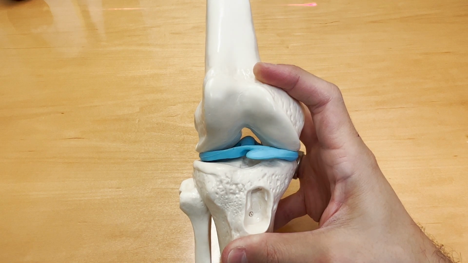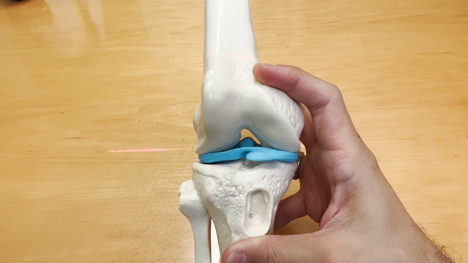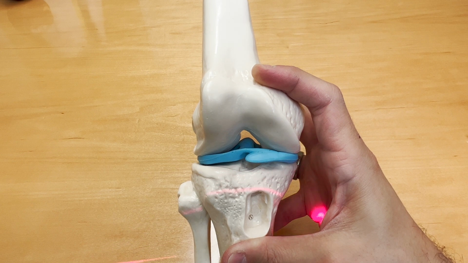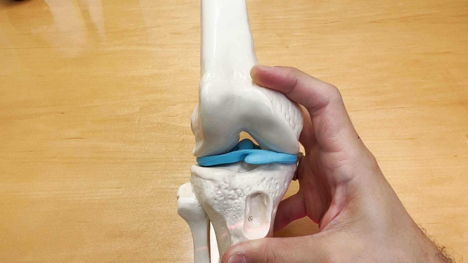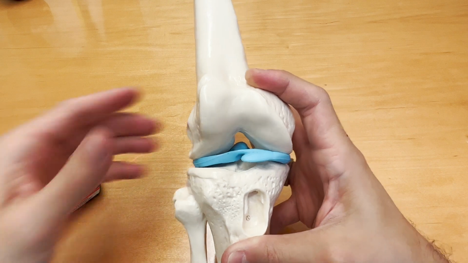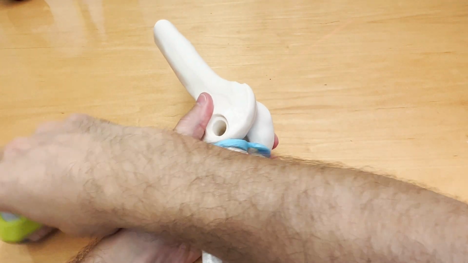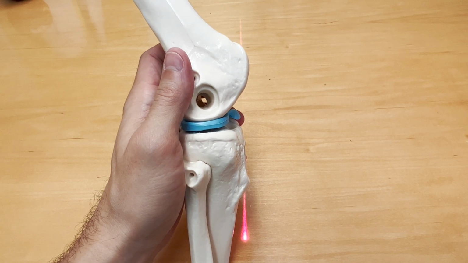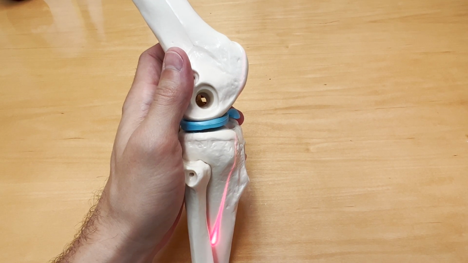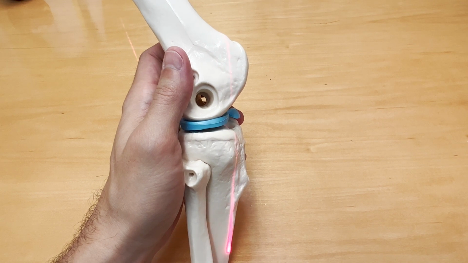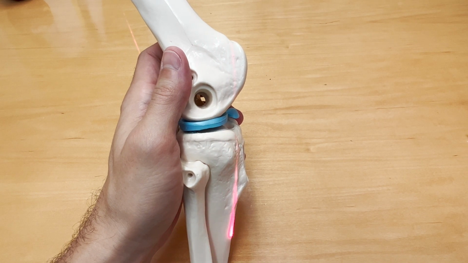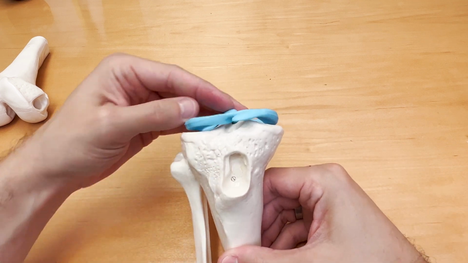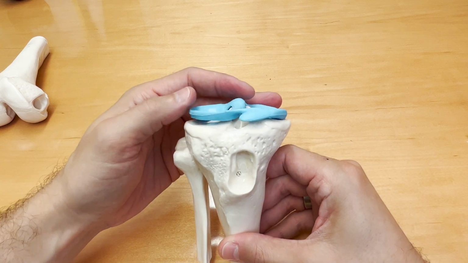If we make cuts moving like this, from top down through the knee, that'll create an axial image. And then if we make cuts through the knee like this, just like that, that will produce the coronal image. So now let's see what these cross sections actually look like going through the meniscus model.